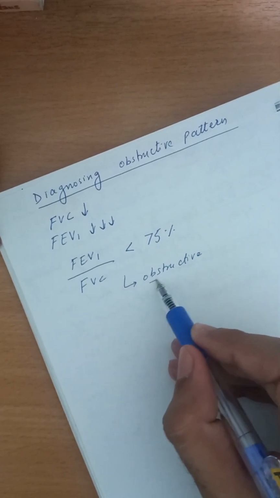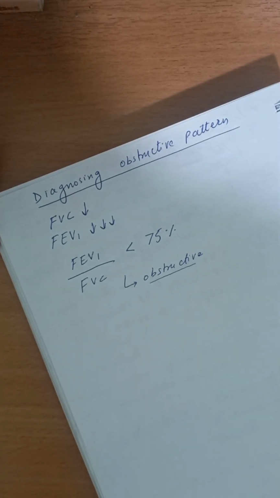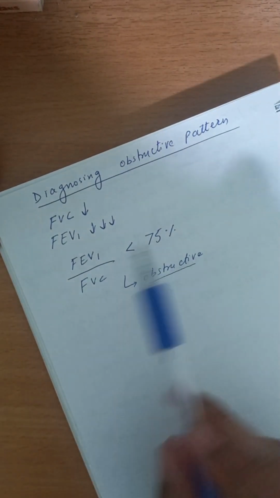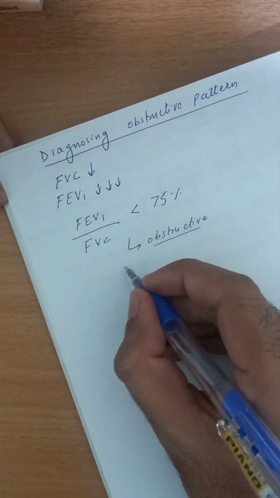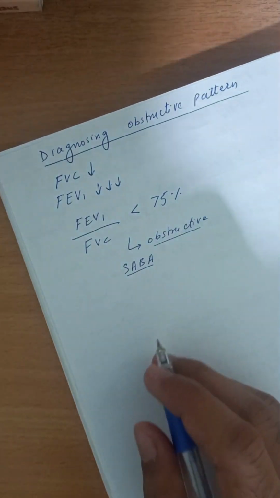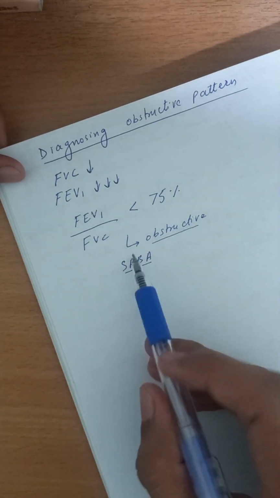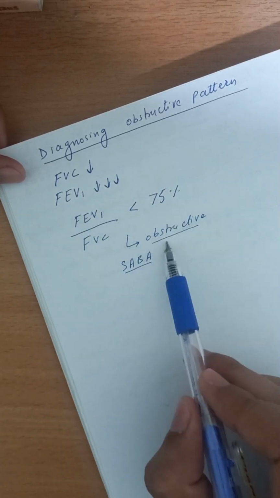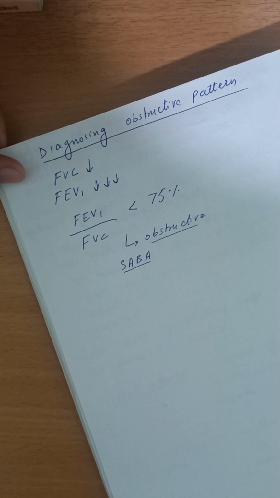So now we have got the idea that the condition is obstructive, but we do not know what exactly it is, because in obstructive condition, as we discussed earlier, we have got 4 diseases. So now we have just gotten the idea that it is obstructive. Now, what do you do? You give the patient SABA. SABA is short-acting beta-2 agonist. You all know that beta agonist drugs are those drugs which cause bronchodilation. So now you give SABA to the patient after you get this value.